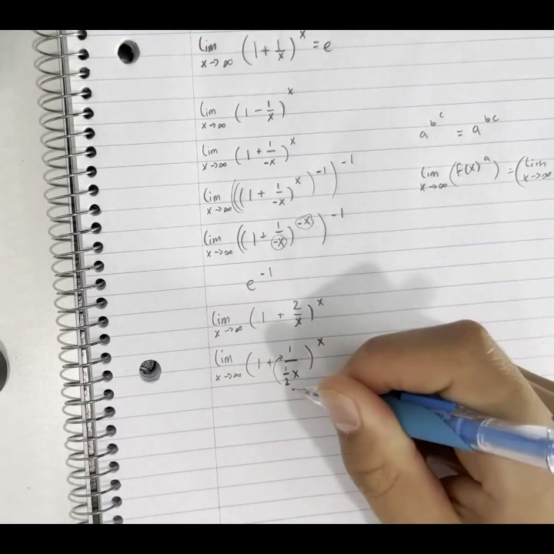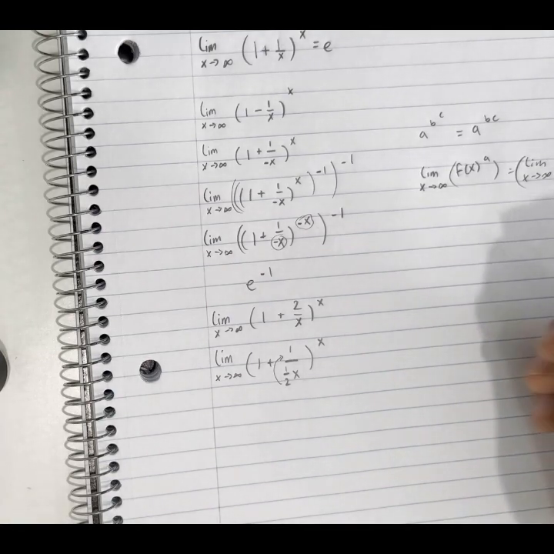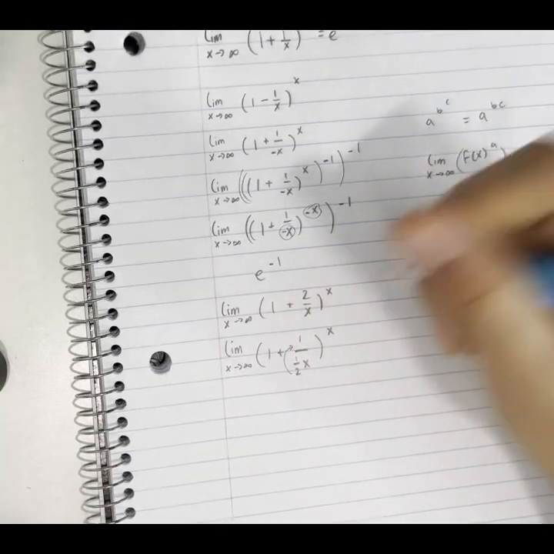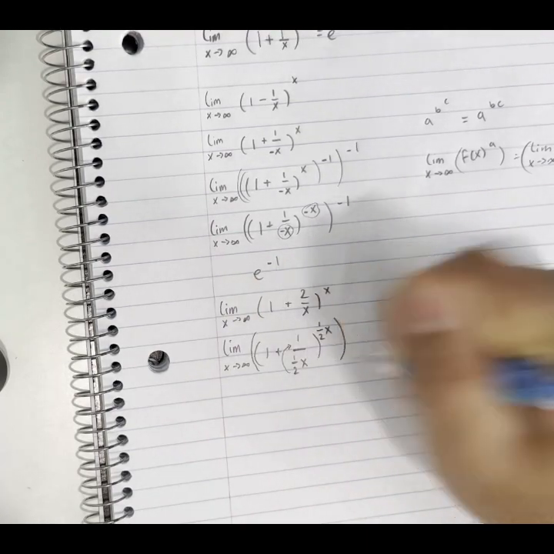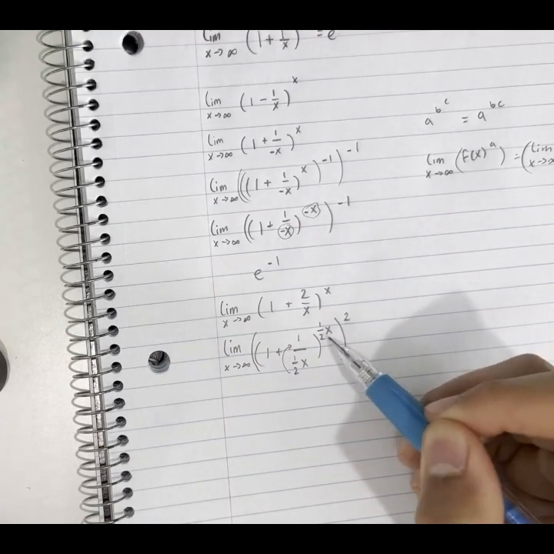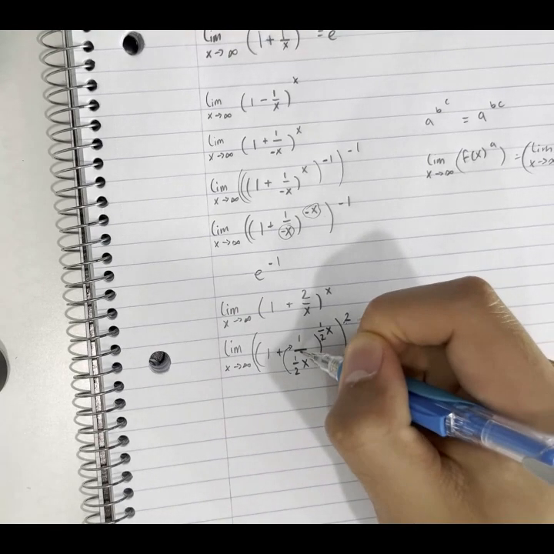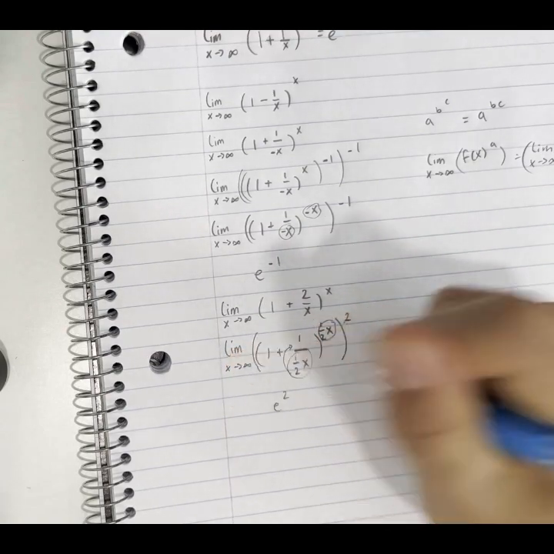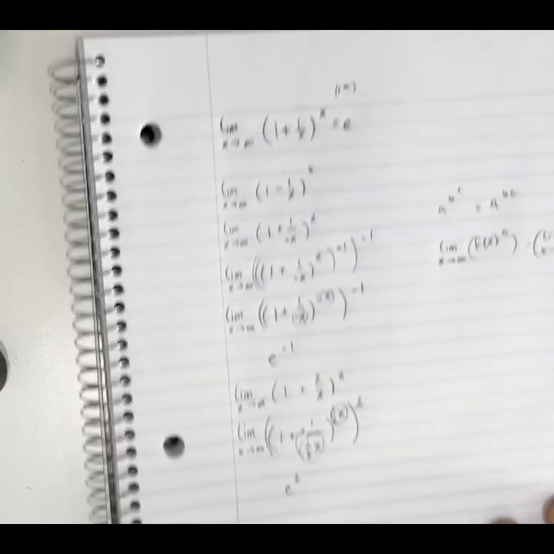So we could move this 2 up here and get 2 over x, just like this. Then I will raise this to the 1/2 power, and then raise it all again to the second power, so that these cancel out, and it's an equivalent expression to the one I just had before. And now that these numbers are the same, this is e squared. So that's another way you can do this.